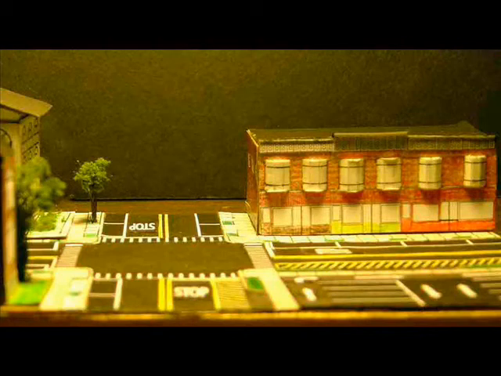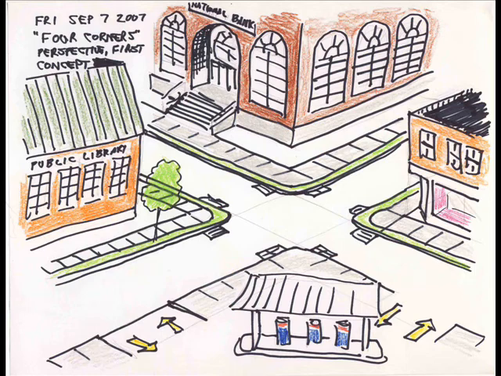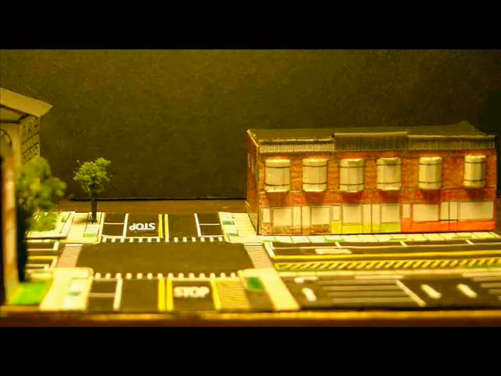This final view is along Maple Street with the retail block in the right background. The original sketch proposed an automobile service area across Main Street from the retail block. The planning model has substituted a municipal parking lot for the service area.